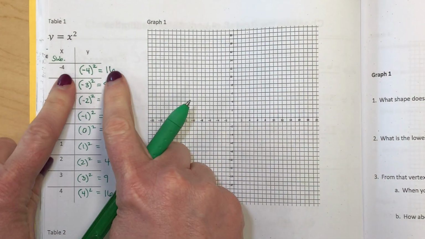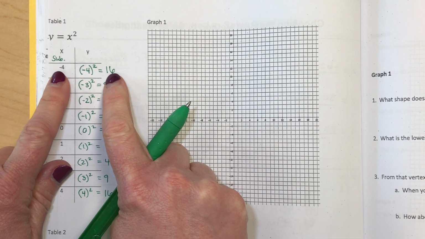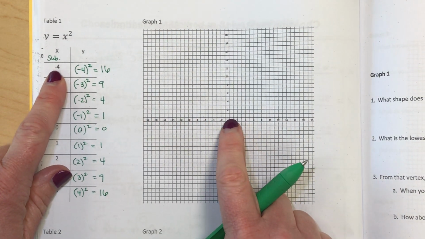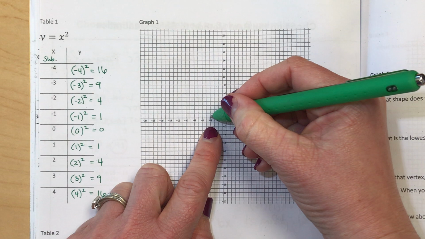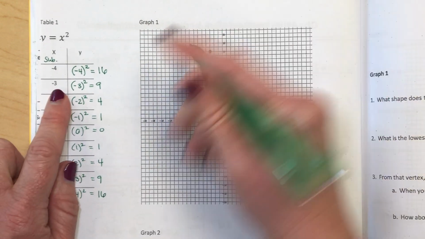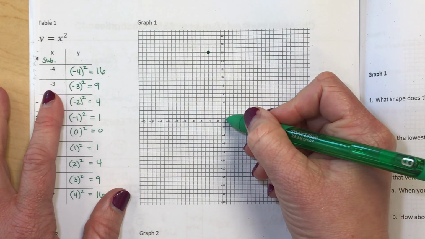And now what I'm going to do is plot these points, these coordinate pairs, on my grid. So -4 on my x-axis, and then I'm going to go up to 16. And then -3 at 9.